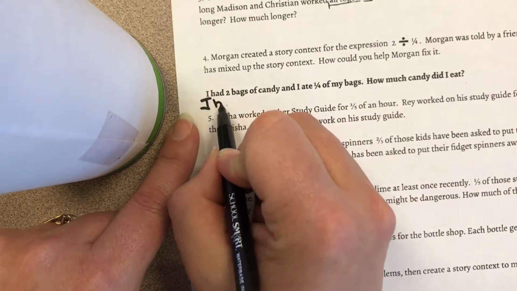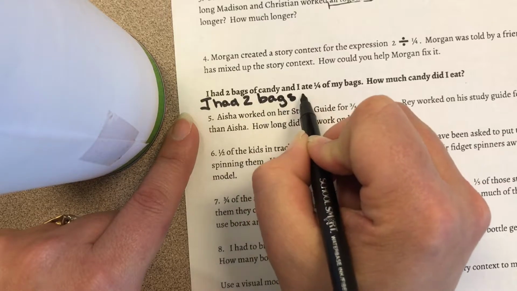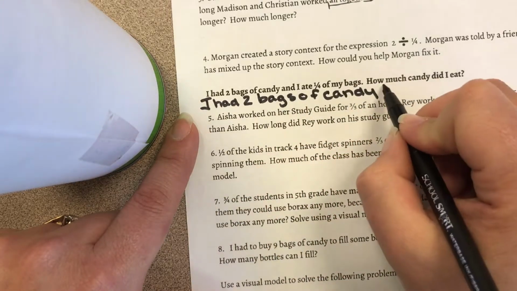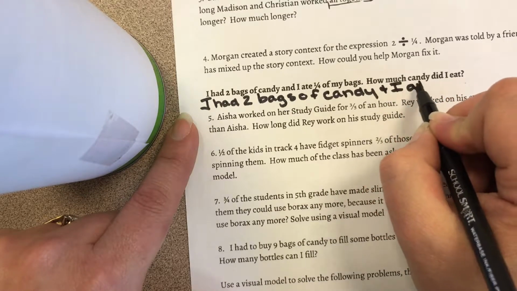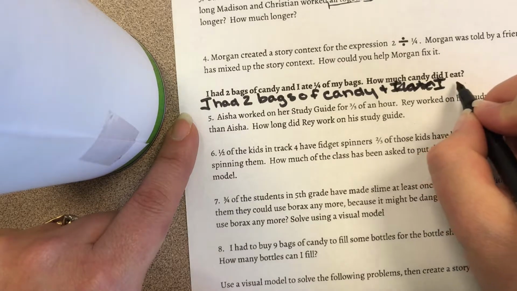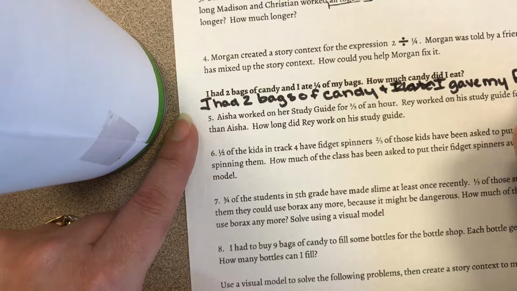So I'm going to keep the same. I had 2 bags of candy. You can double check to see if the sentence you wrote works. I have 2 bags of candy and I gave my friends 1/4 of a bag.